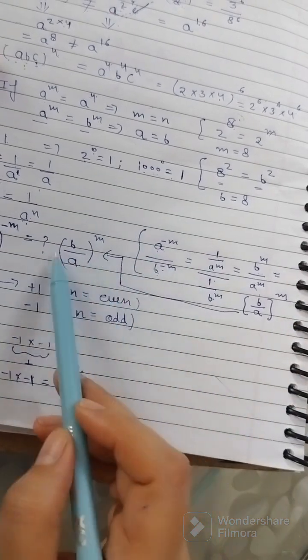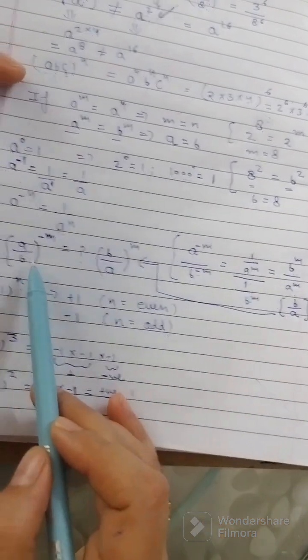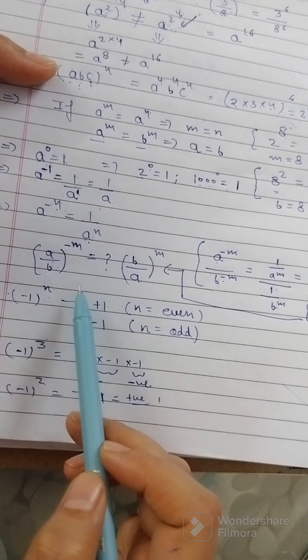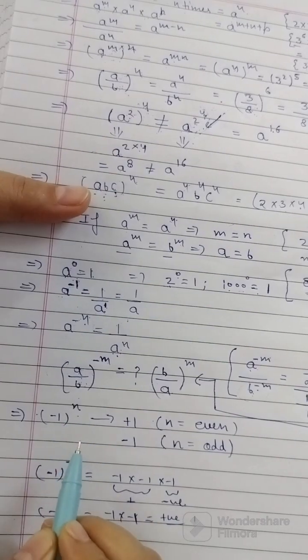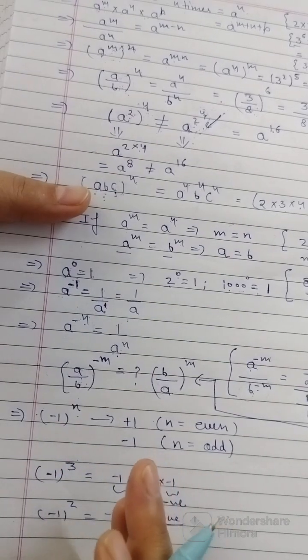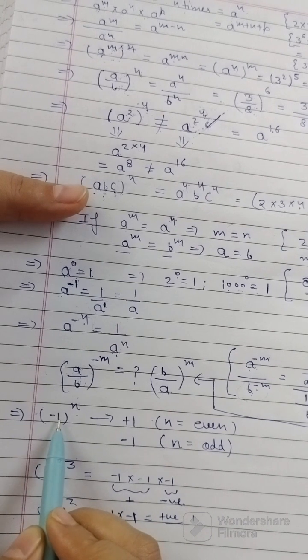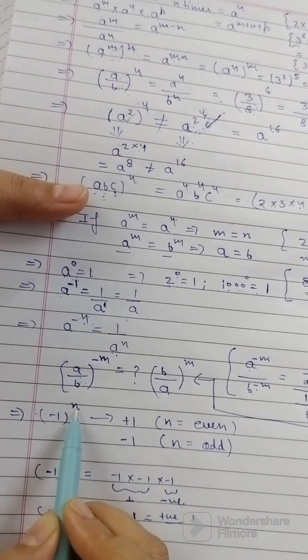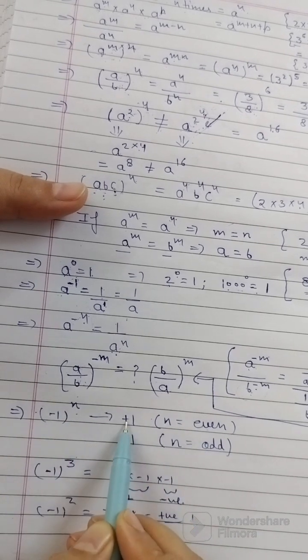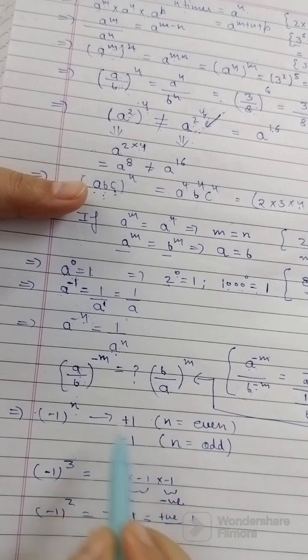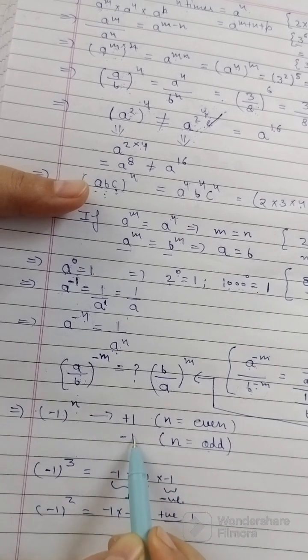I have told you the explanation, but you have to remember the result directly. Whatever the power of 1, it will always remain 1, but not in case of minus 1. In case of minus 1, it depends on whether the power is even or odd. If it is even, then obviously the result will be positive, and if it is odd, then it will be negative.